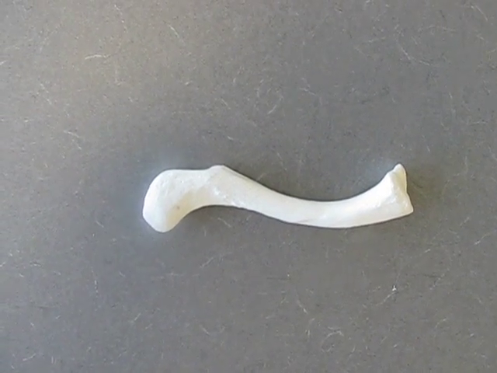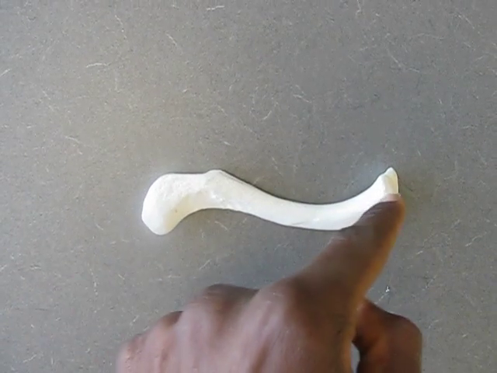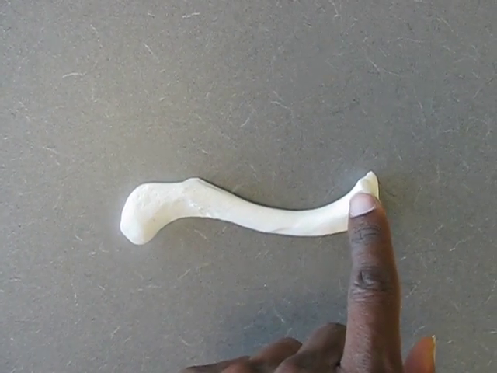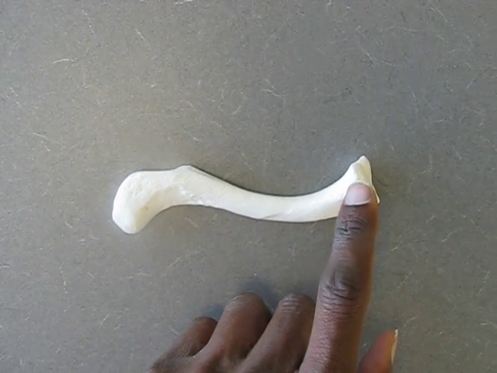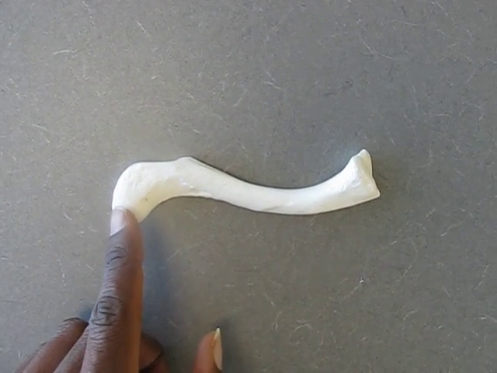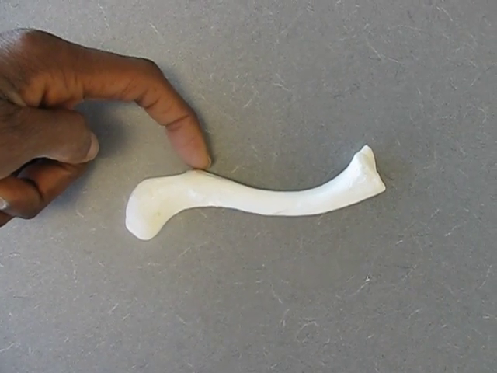If I wanted to identify which bone this is, we know that the S-shaped bone with a flat end and a thick end is the clavicle. The thick end is the sternal end. The flat end is the acromial end. This is the conoid tubercle.